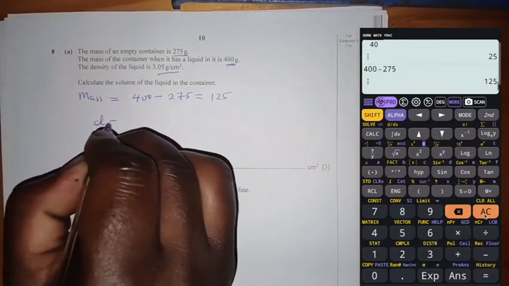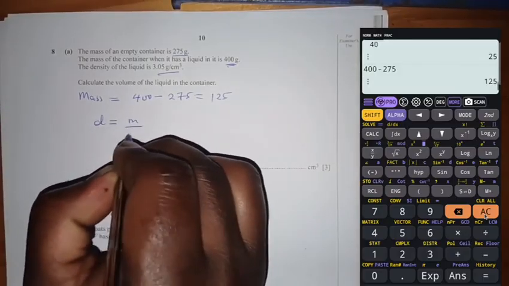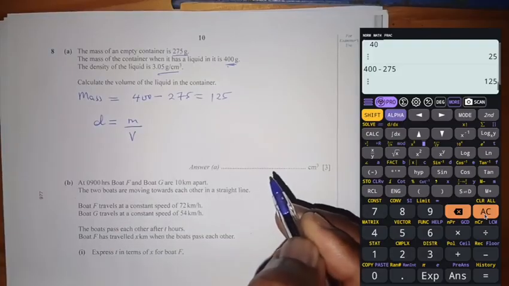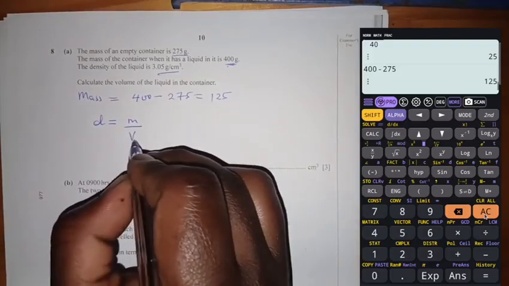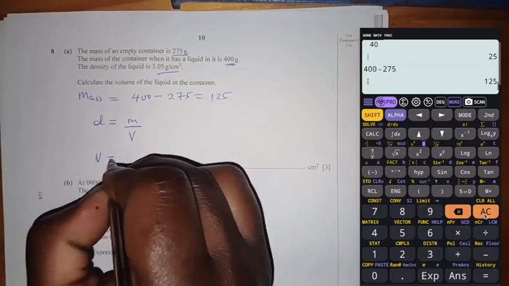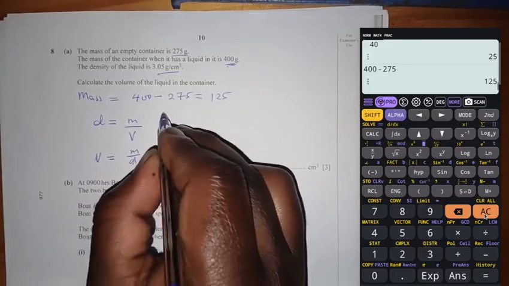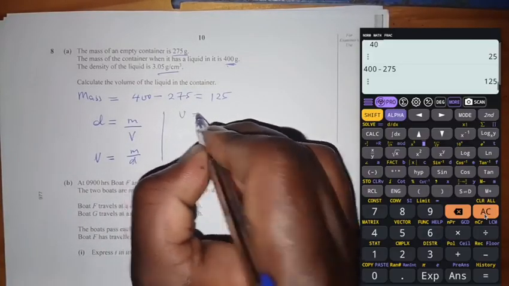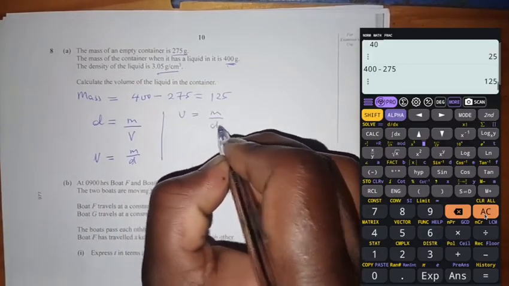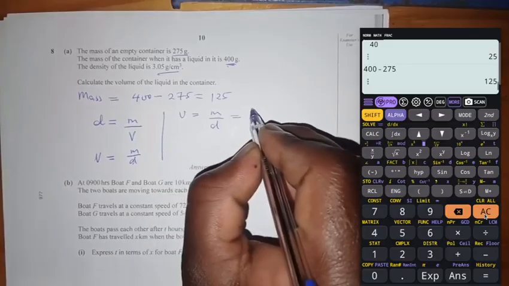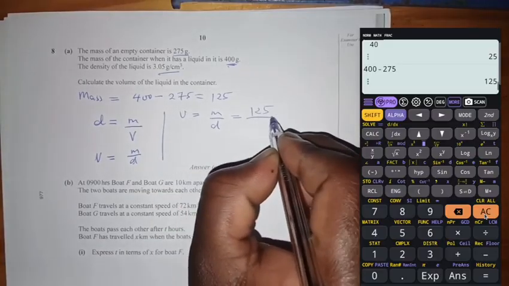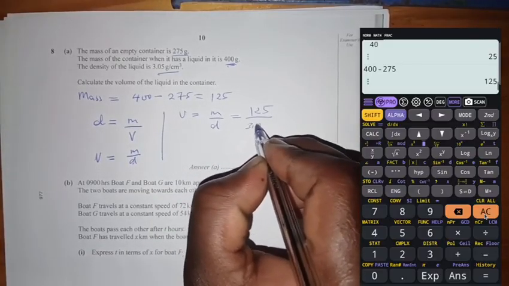Density is equal to the mass over the volume. Since we are looking for volume, volume is equal to the mass over the density. Let's substitute. The mass is 125 and the density is 3.05.